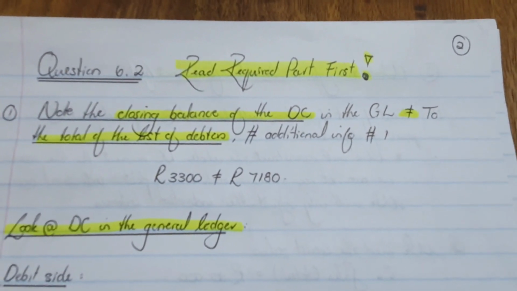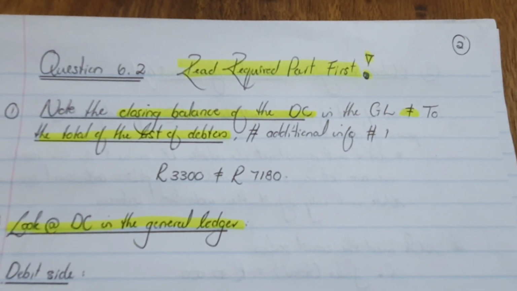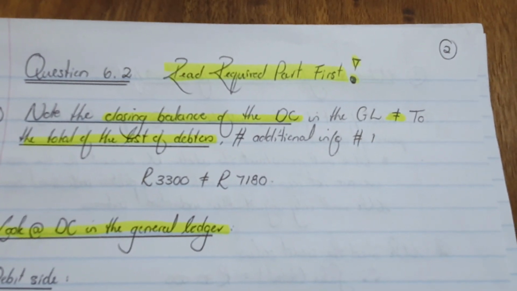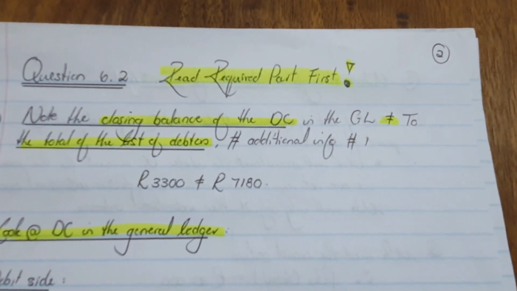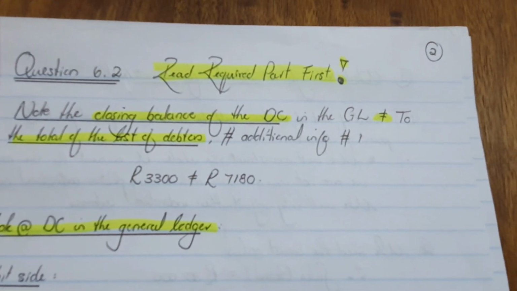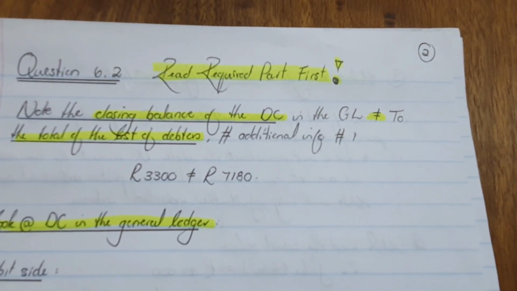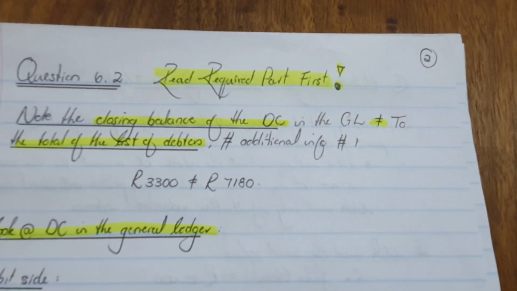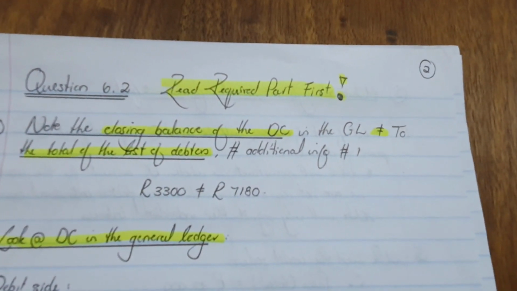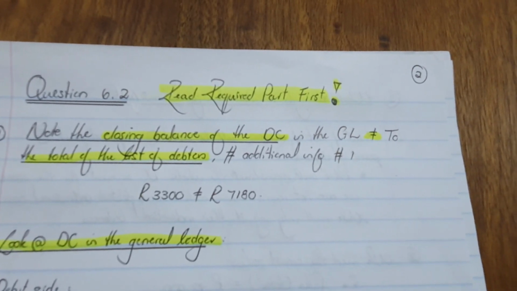Those two balances should have been the same, because in total, our debtors, according to the debtors control account, is 3,300, but according to the sum total of the individual accounts from the debtors ledger, they are owing us 7,180 rand. We need to bring these two balances basically to the same balance by doing a reconciliation process.